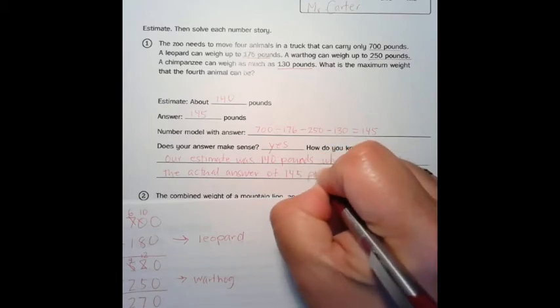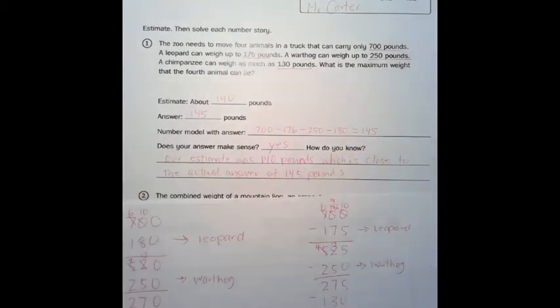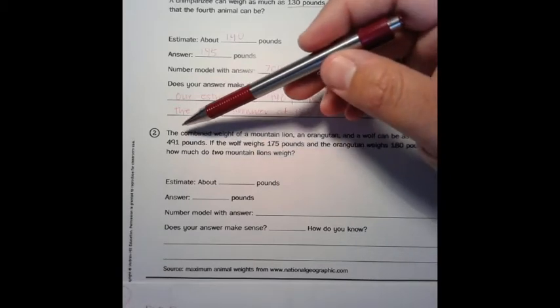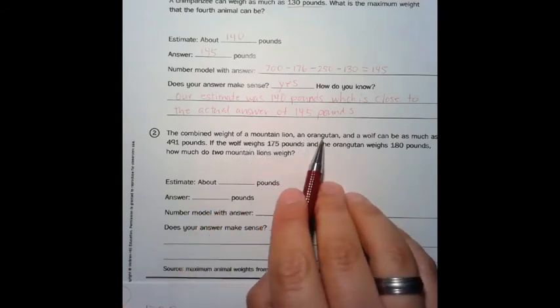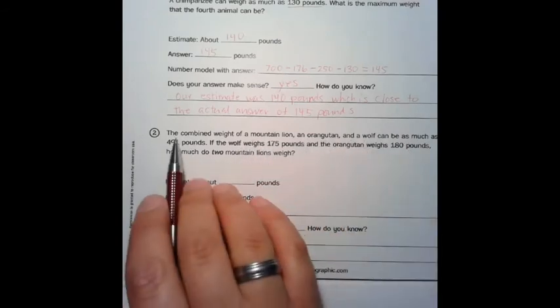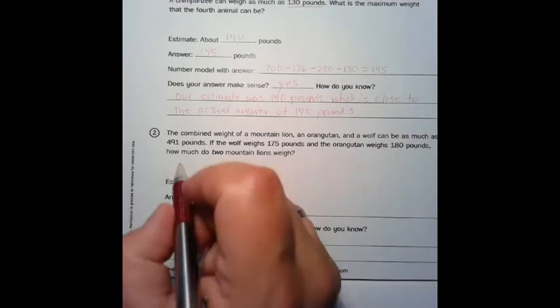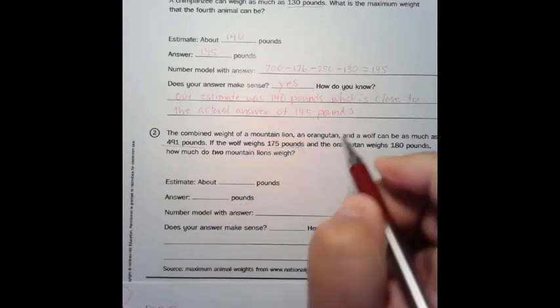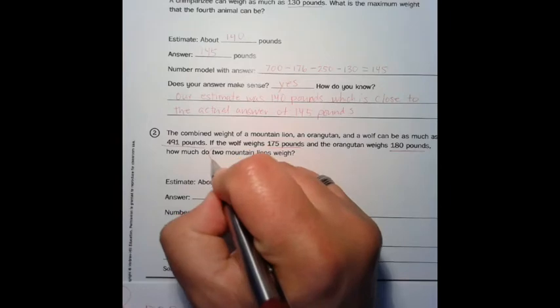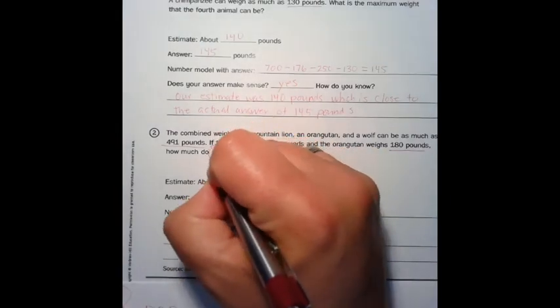145 pounds. Okay, let's look at number 2. So number 2 is saying here the combined weight of a mountain lion, an orangutan, and a wolf can be as much as 491 pounds. So if the wolf weighs 175 pounds and the orangutan weighs 180 pounds, how much do 2 mountain lions weigh? So this is important here, 2, because we're going to need to know that later on.